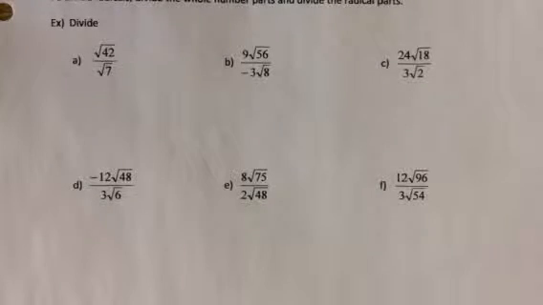Hello and welcome to our lesson on dividing radicals. It works similarly to when we're multiplying radicals. Things that are under radical symbols get divided and things that are outside of radical symbols get divided.